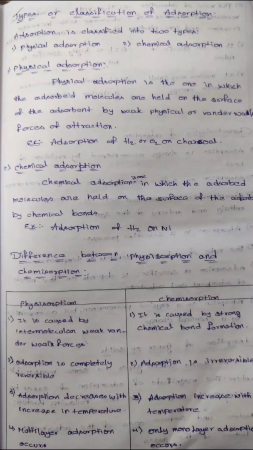Types or classifications of adsorption. Adsorption is classified into two types: physical adsorption and chemical adsorption. Physical adsorption is the one in which the adsorbed molecules are held on the surface of the adsorbent by weak physical or van der Waals forces of attraction. For example, adsorption of H2 or O2 on charcoal. Chemical adsorption is one in which the adsorbed molecules are held on the surface of the adsorbent by chemical bonds, covalent bonds or ionic bonds. For example, adsorption of O2 on Ni.